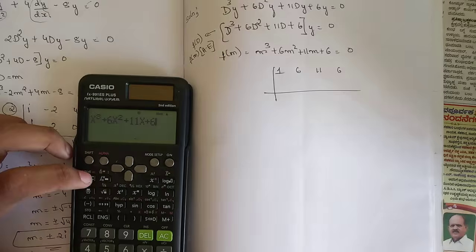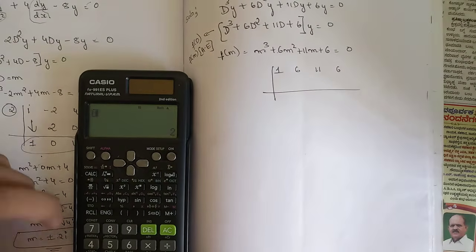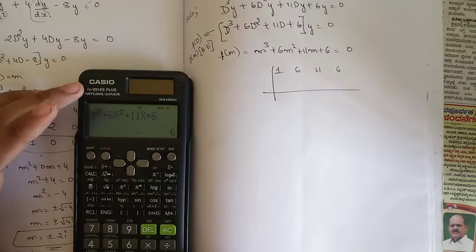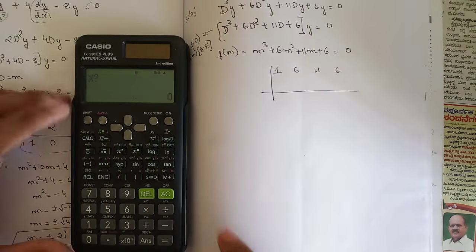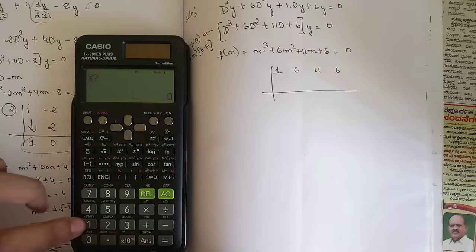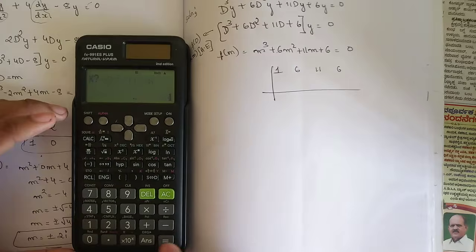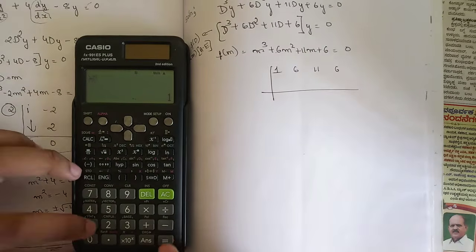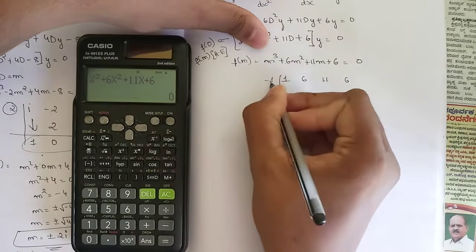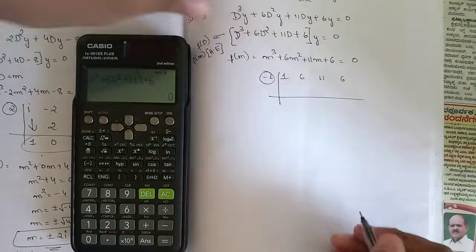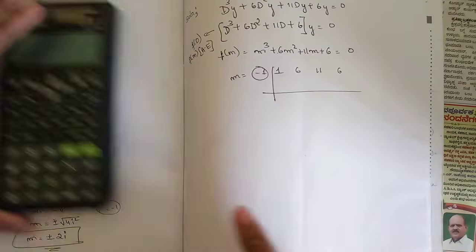Press the calc button, it asks the value of x. First put the value of x as 0, we get 6. Our goal is to get 0 here, so again press equal to, and it asks the value of x. Now put the value of x as 1, it gets 24. Again press equal to, now put the value of x as minus 1. See, for minus 1 we got the value of this equation equal to 0. So the first root here is m equal to minus 1.